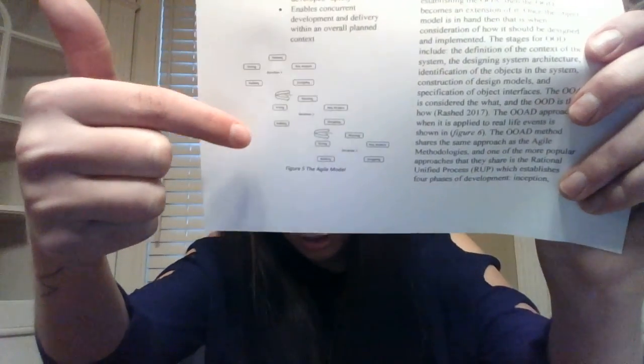Now, the advantages of the Agile model are concurrent with the principles, but there are a few more advantages that I wanted to include. It is easy to manage, there's little to no planning required, functionality can be developed rapidly, and it enables concurrent development and delivery within an overall planned context. And the Agile model is right there.